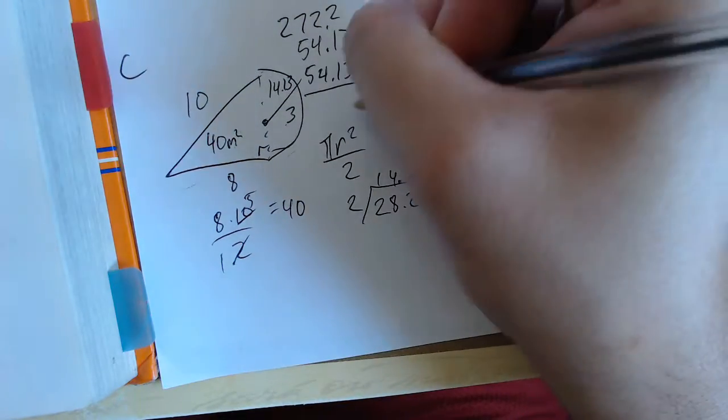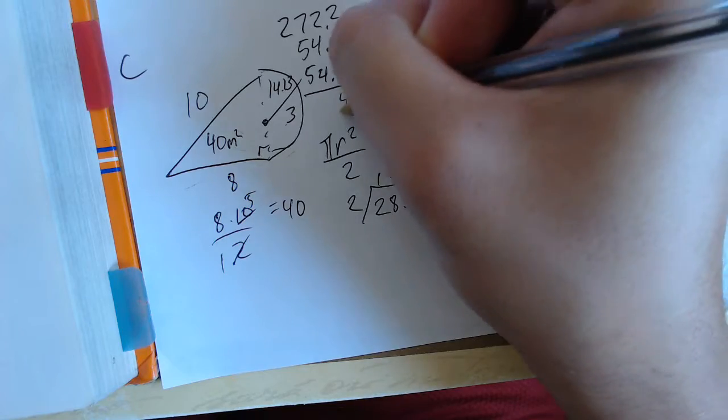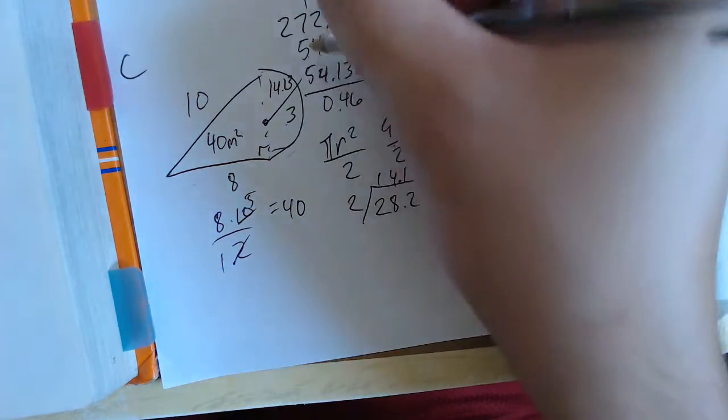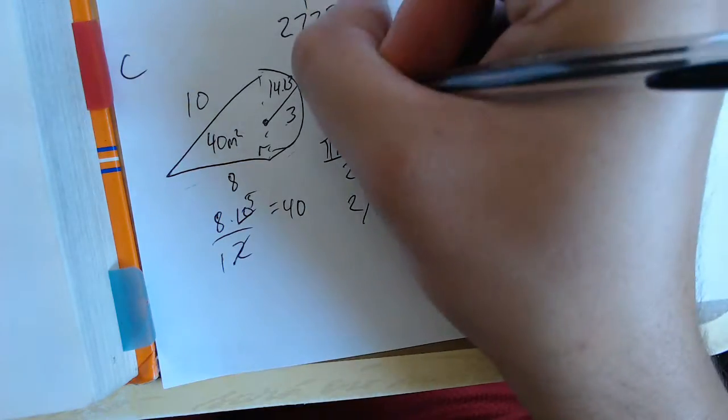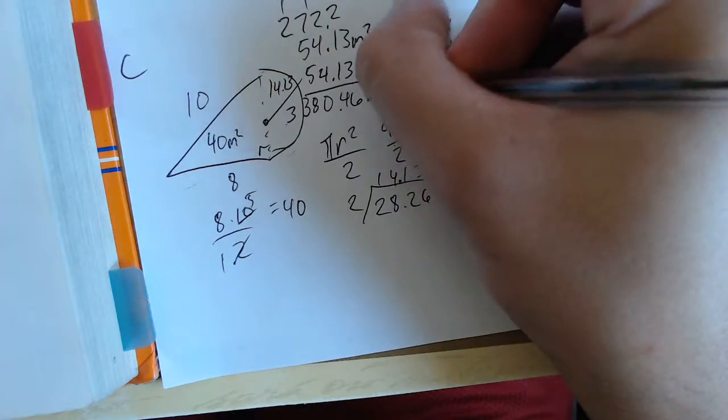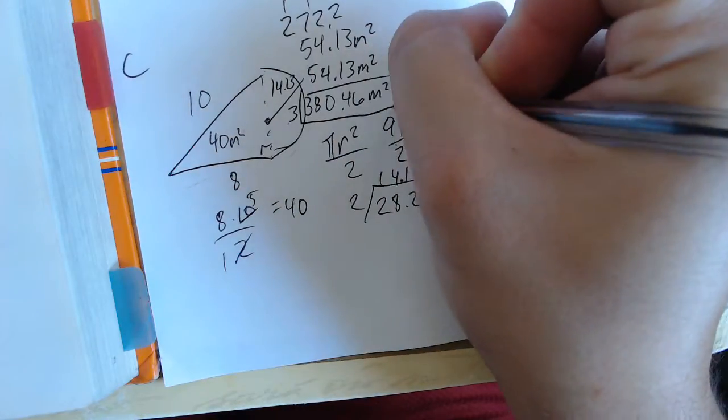274.2 plus 108.26. 3 and 3 is 6. 4 and 4 is 8, and 2 is 10. 5 and 5 is 10, plus 7 and 1 is 18. And then we get 380.46 meters squared. That is our final answer.